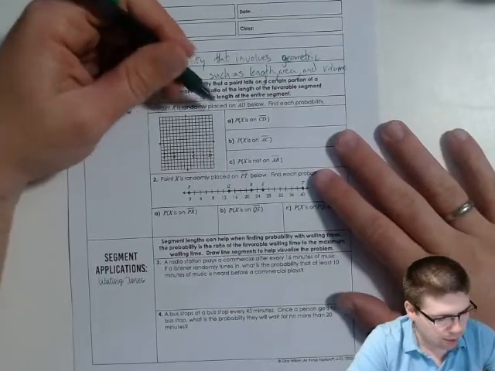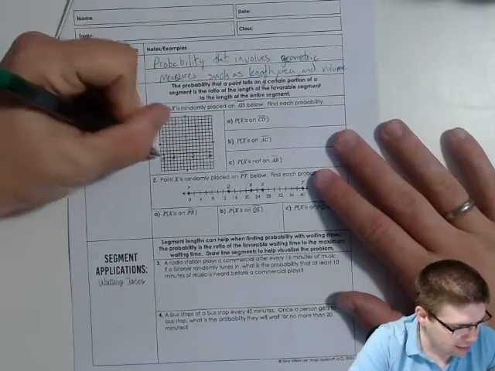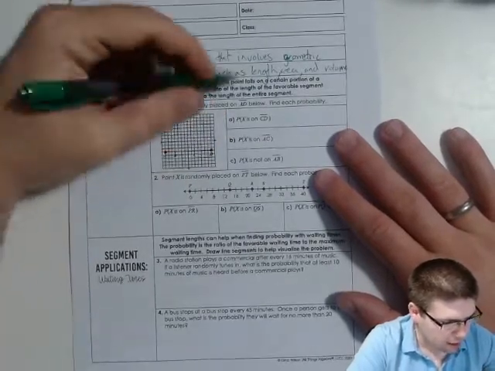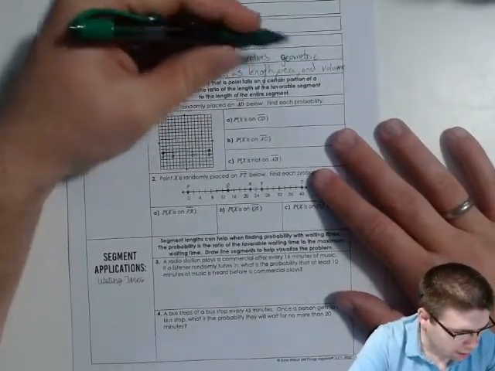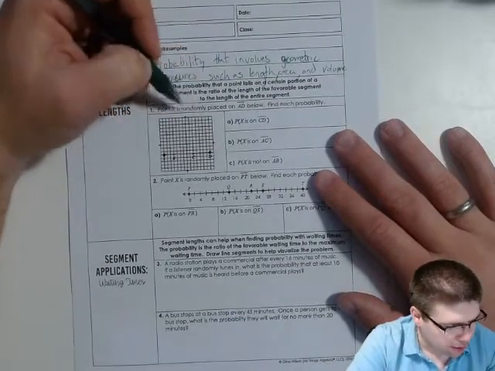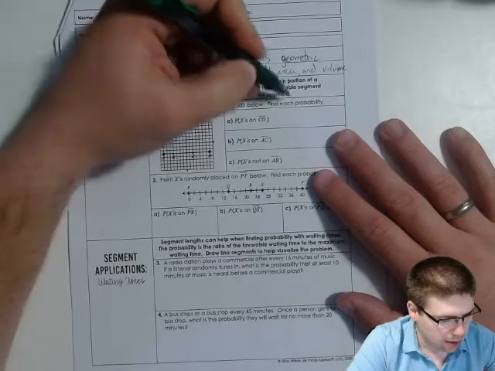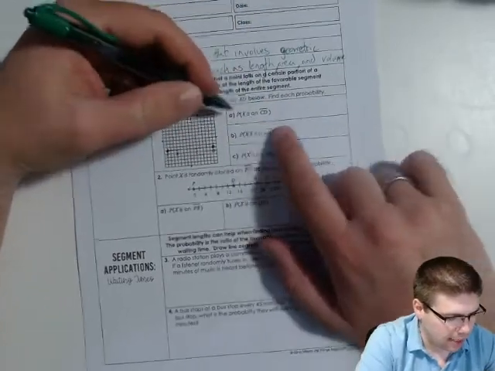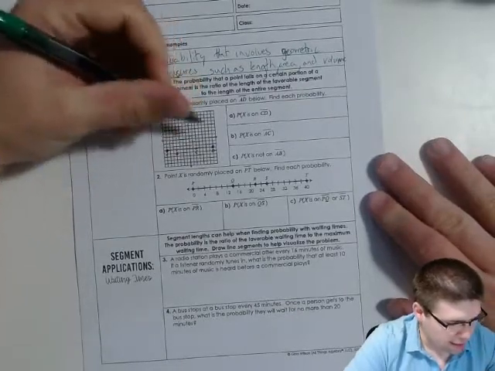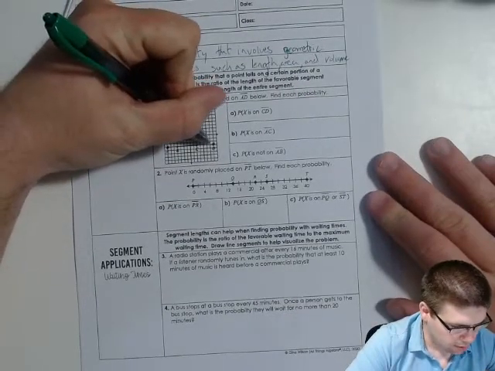So point X is randomly placed on segment AD below. I don't know if you can see this real well, but A to D is that segment here in this coordinate plane. Find each probability. So find the probability that X is on CD. The length of that segment is 1, 2, 3, 4, 5.